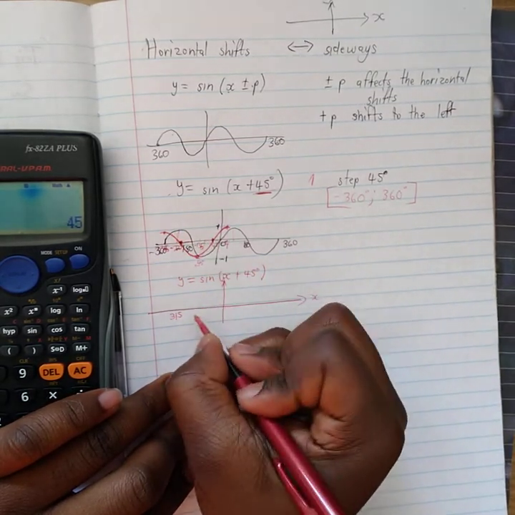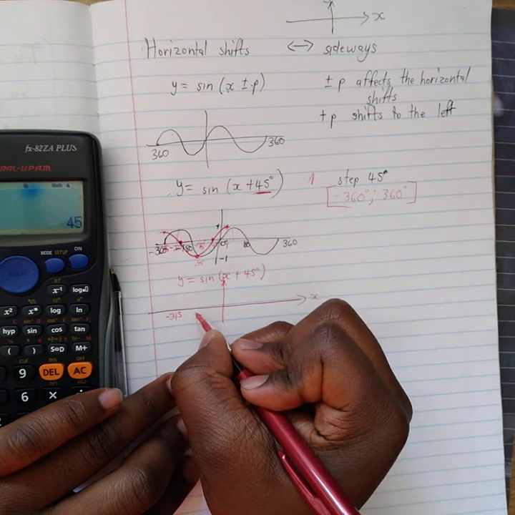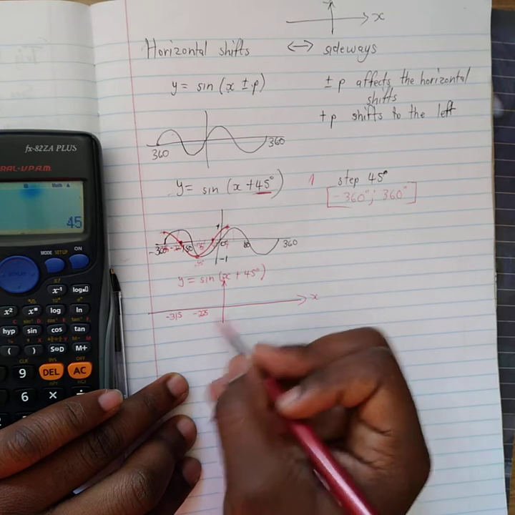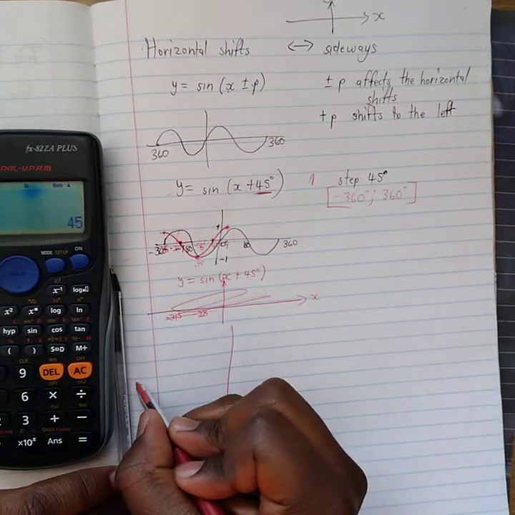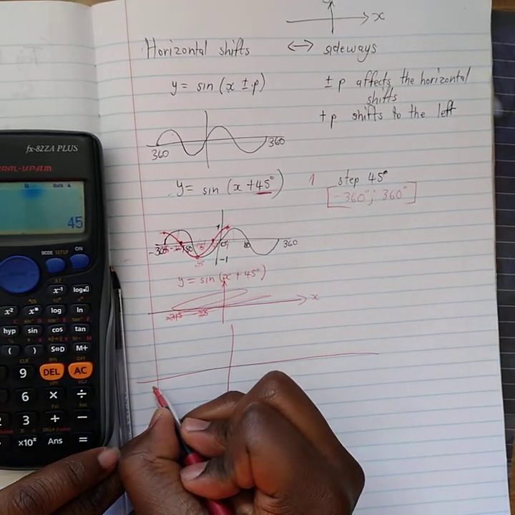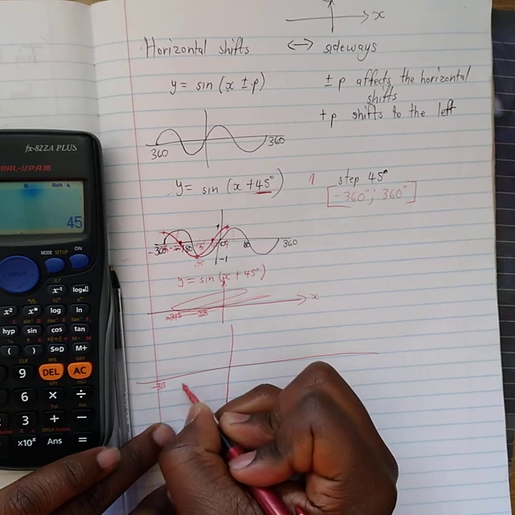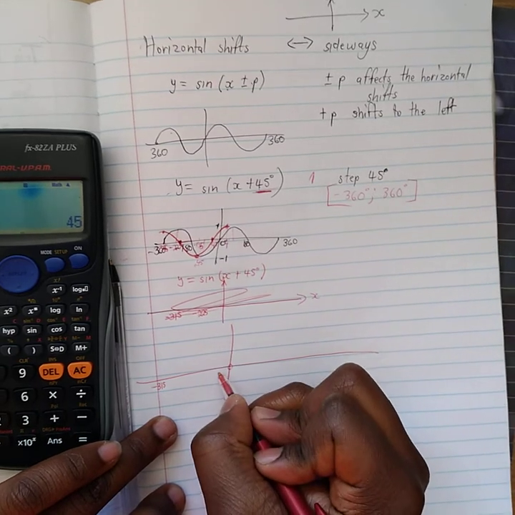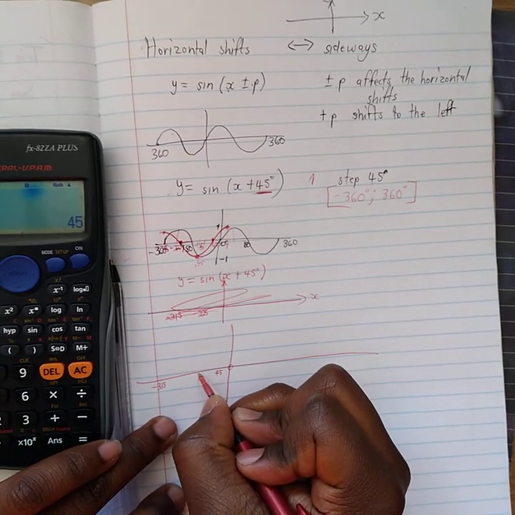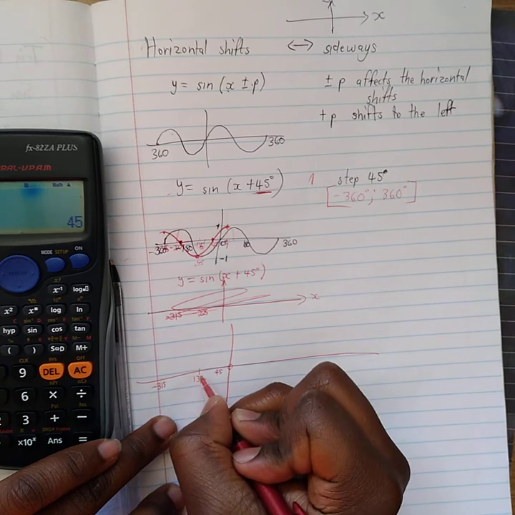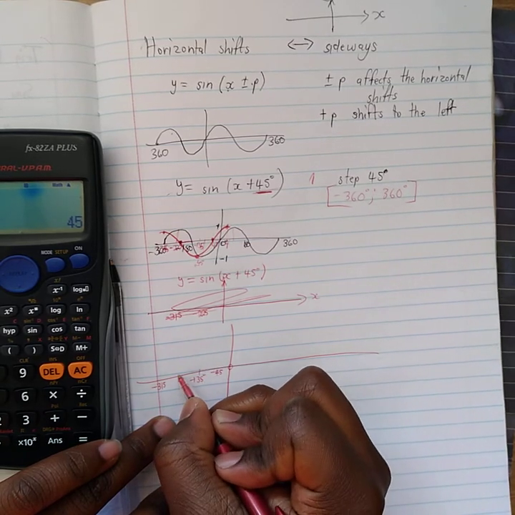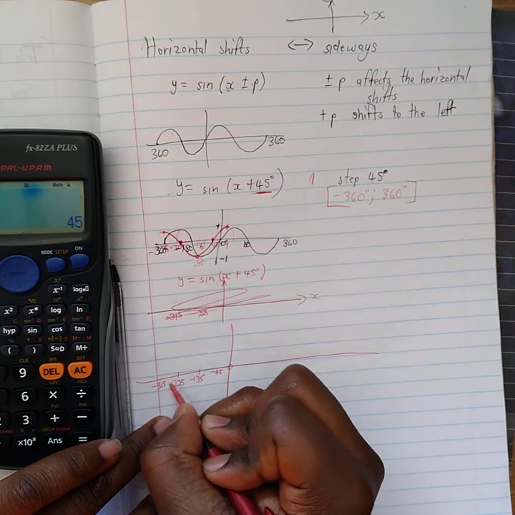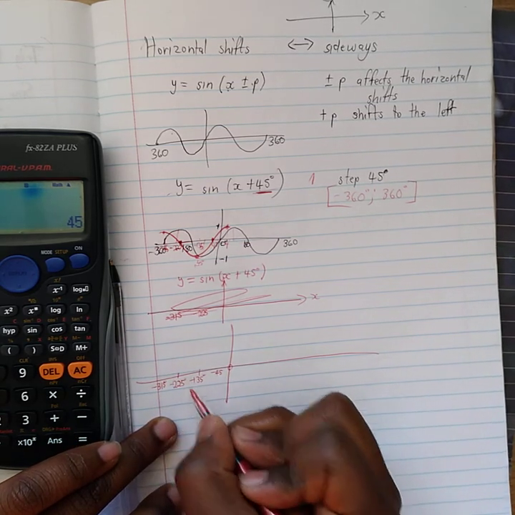315, negative 315, negative 225. My scale is too small. Let me redraw it again. Negative 315. This is 0. This is 45. This is 135. Negative, right? This is 225. Negative 225. So it's in degrees also.